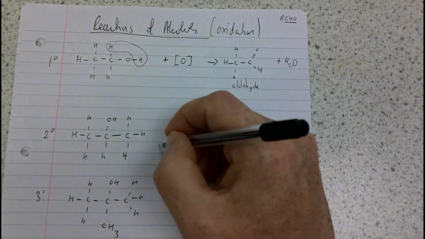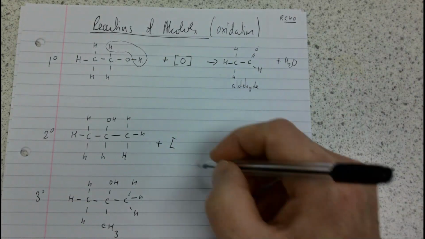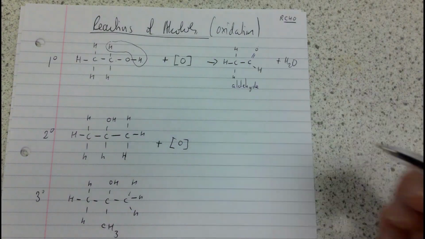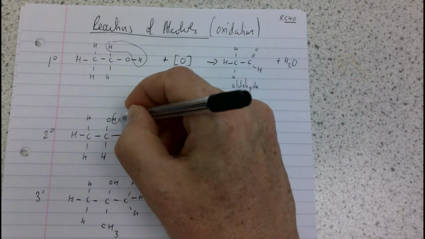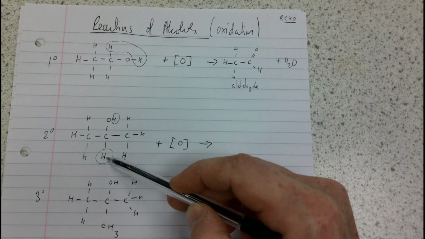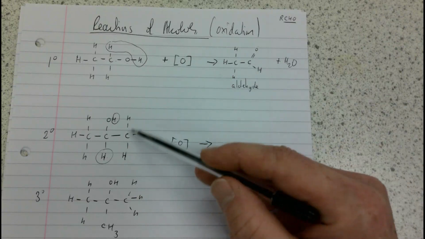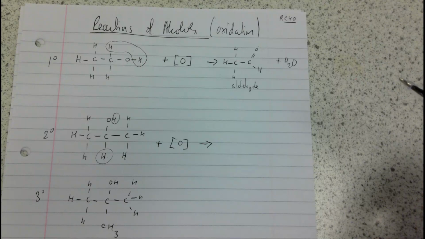And actually, secondary alcohols do exactly the same. Hopefully you're leaving plenty of space. If you're not, you're going to mess up your sheet. But secondary alcohols do exactly the same thing. The hydrogen on the oxygen and the hydrogen on the adjacent carbon are lost. What's the name of the product we form if we do that reaction in exactly the same way? Have a little think. Try and work it out. I'm going to lose that hydrogen, and I'm going to lose that hydrogen. It's going to be analogous to this one here. So any people want to guess?